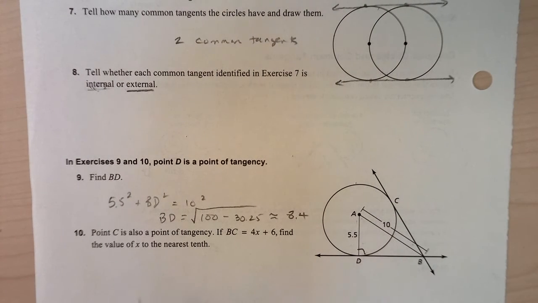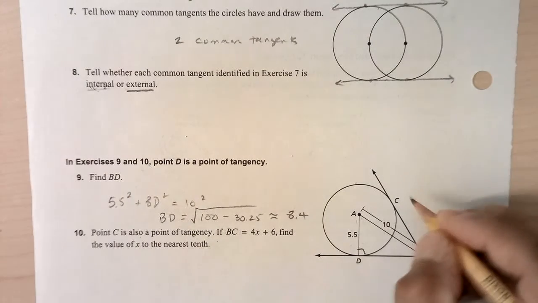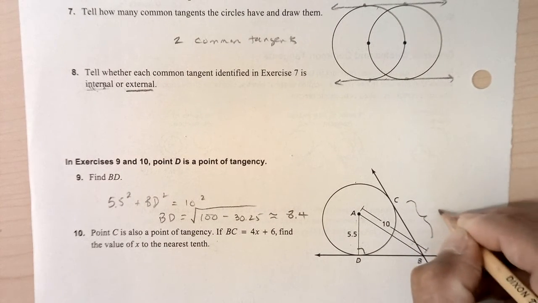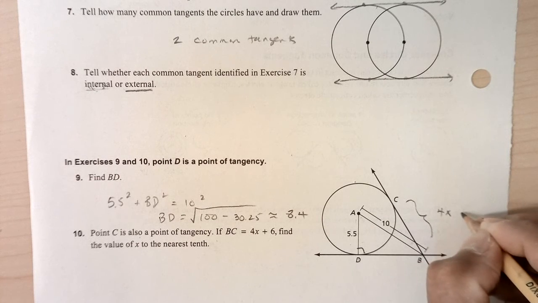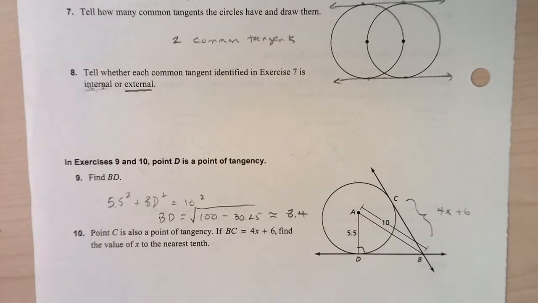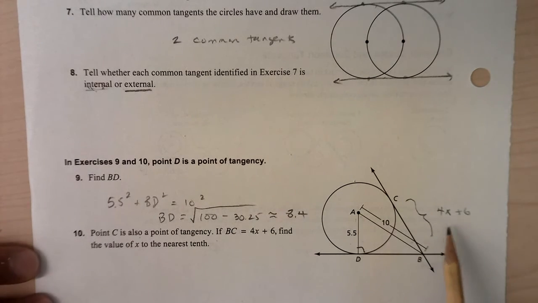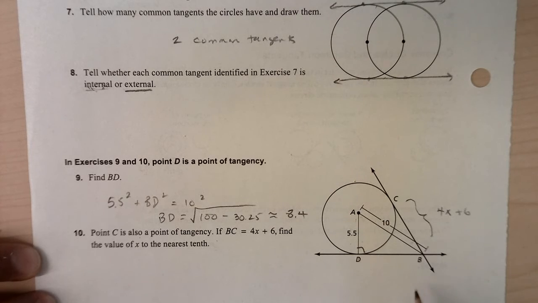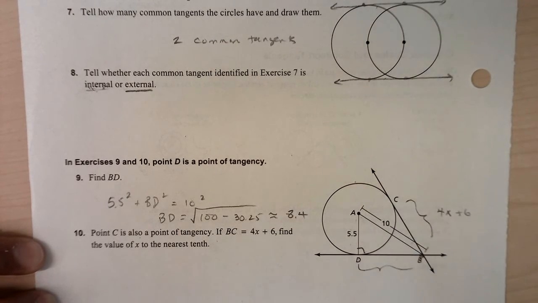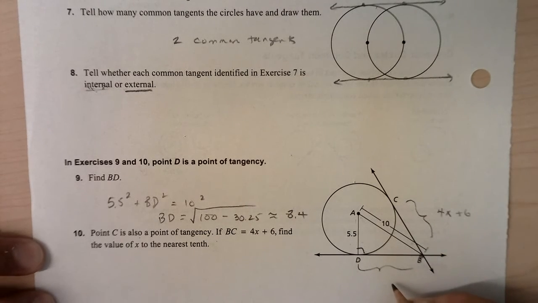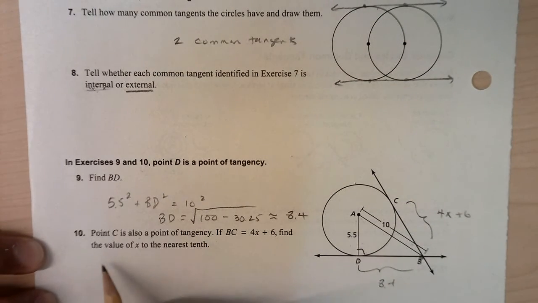And then it tells you that point C is also a point of tangency. If BC is 4x plus 6, find the value of x to the nearest tenth. So BC is 4x plus 6. To find the value of x, you have to use the external tangents theorem. So 4x plus 6, the length of BC, a tangent to a circle from a common external point here, should be the same as the length of BD. And then on number 9, we found the length of BD, 8.4. So we could set up the equation, 4x plus 6 is equal to 8.4. And then solve that for x.